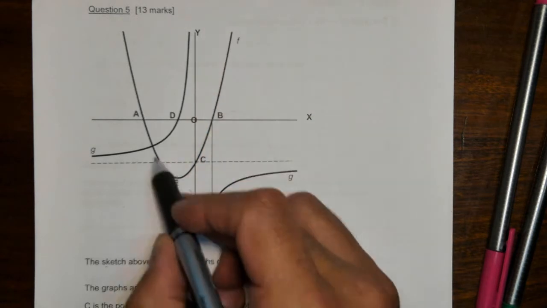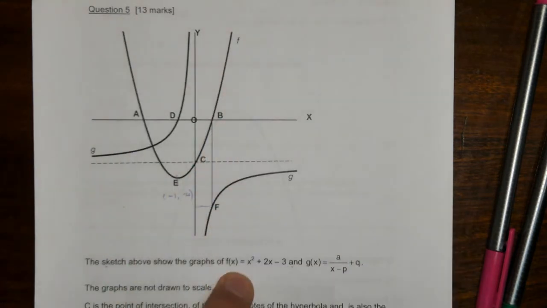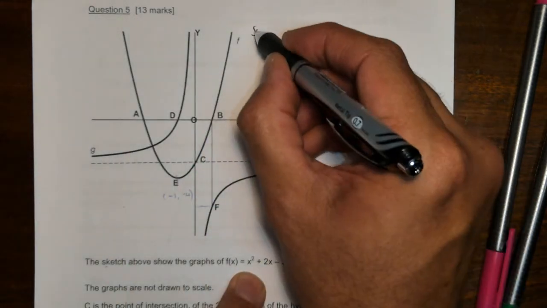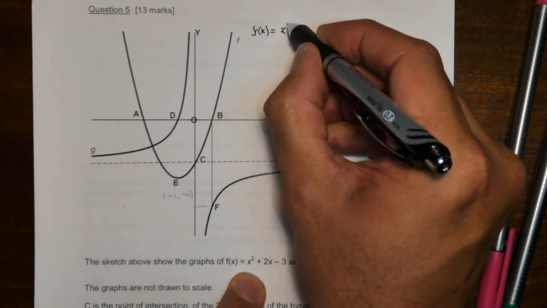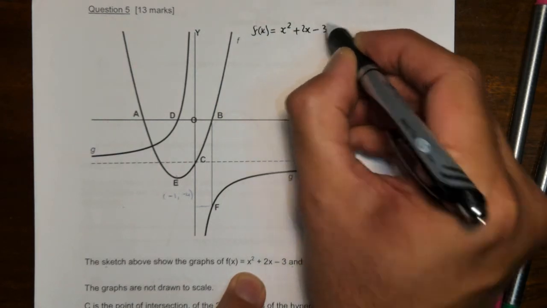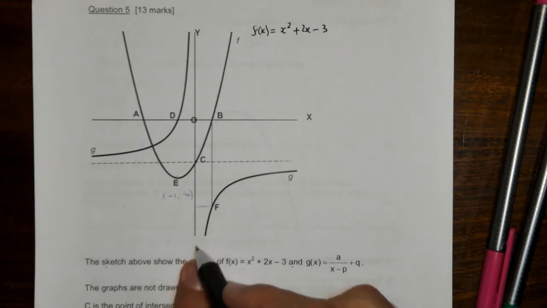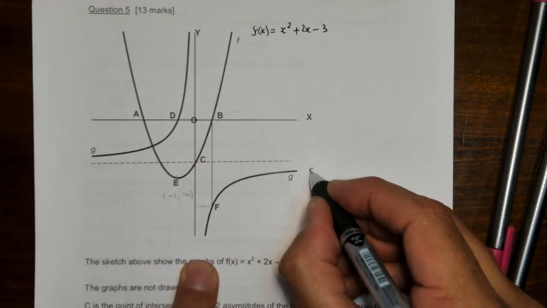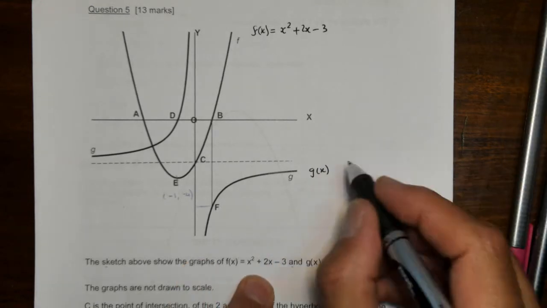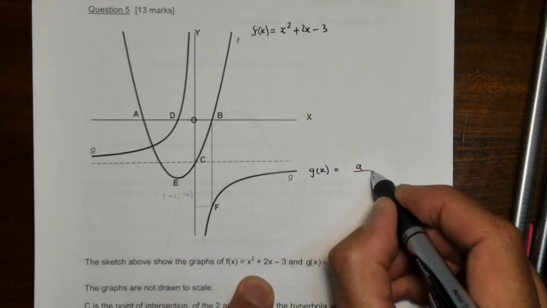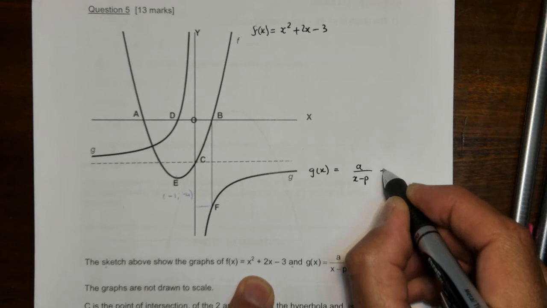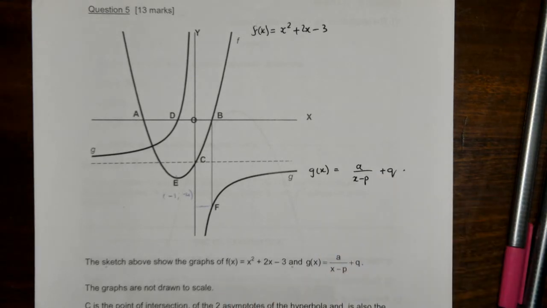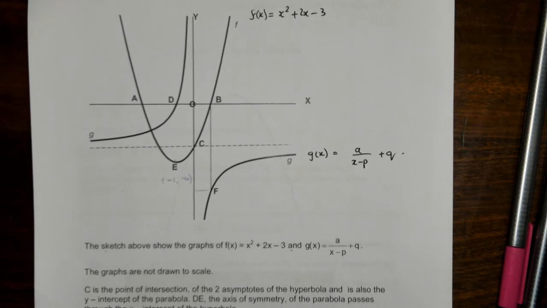Now, f is this parabola as it's labeled. And they tell us f of x, let's write it up here. F of x is x squared plus 2x minus 3. And then g of x, which is this hyperbola that's transformed, g of x has been given as a over x minus p plus q. Okay, they give us that information, and now they say the following.